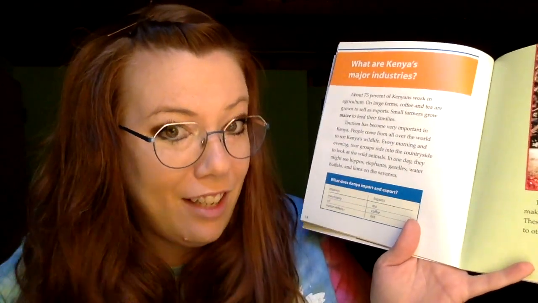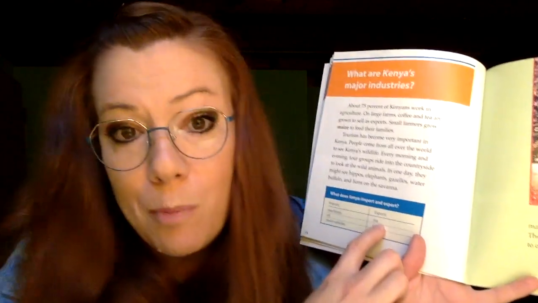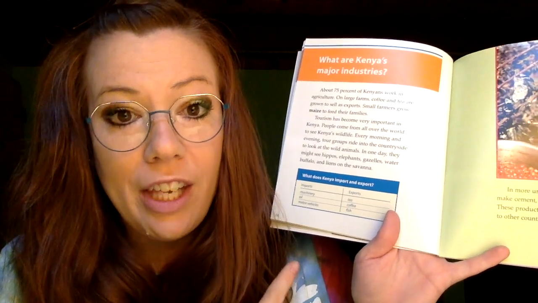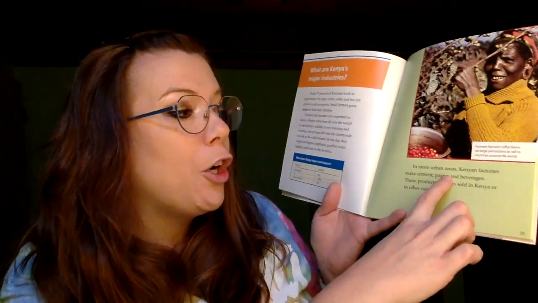However, within Kenya, they have some exports, and those are the things that they send out of their country. So those are the things we can buy in the grocery store because they ship them out of their country, and that is tea, coffee, and fish. Very cool, right? In more urban areas, Kenyan factories make cement, paper, and beverages.